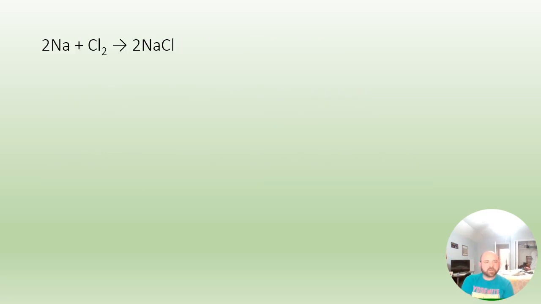So we have our first example. We have the simple reaction of solid sodium metal with chlorine gas to form some sodium chloride. We're going to try to determine if this is an oxidation or reduction reaction. First of all, we're going to check our oxidation numbers and see if they change. And then after we do that, if it is a redox reaction, we want to be able to identify the oxidizers and the reducers.